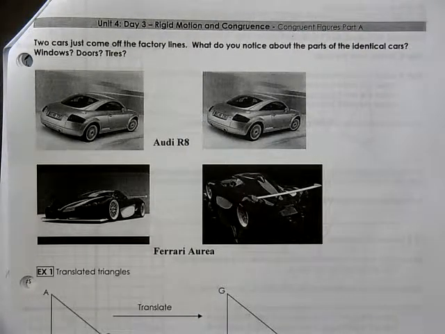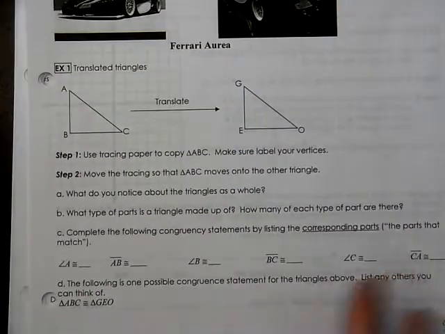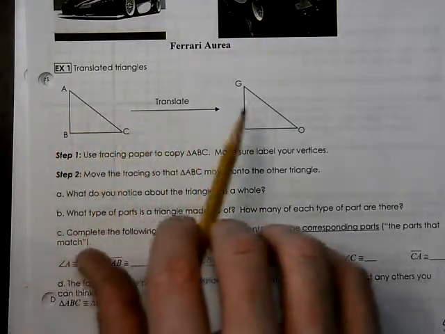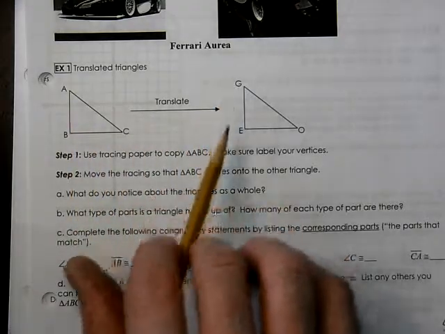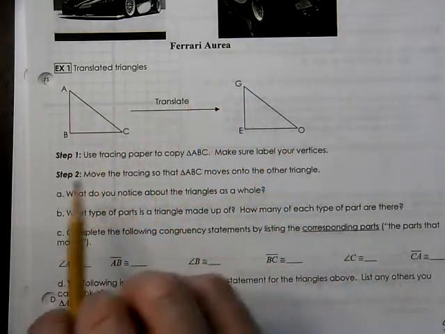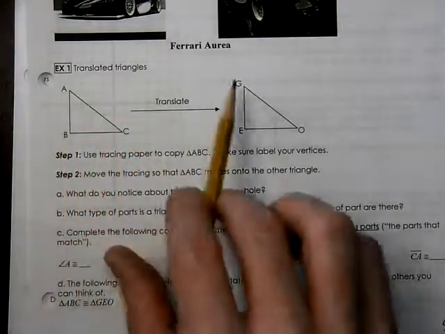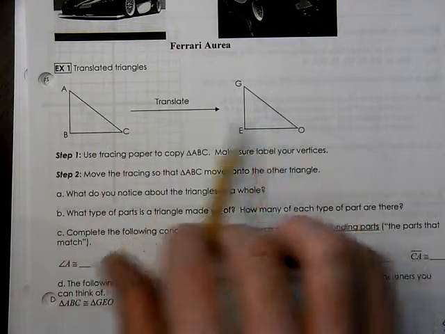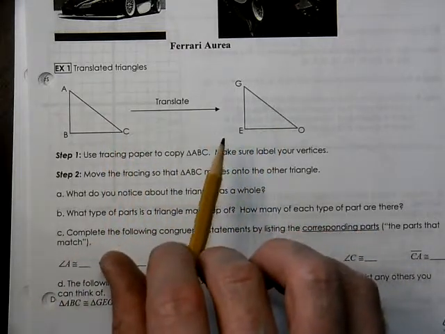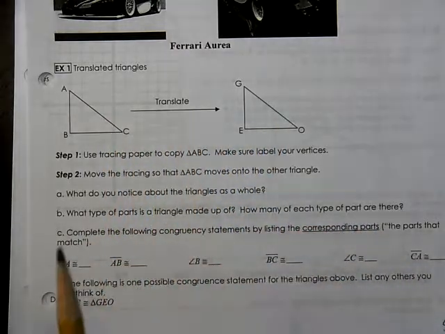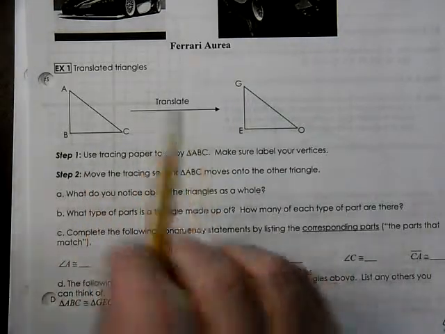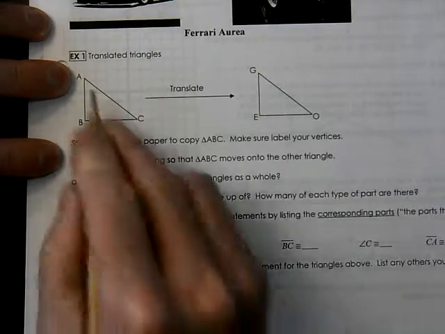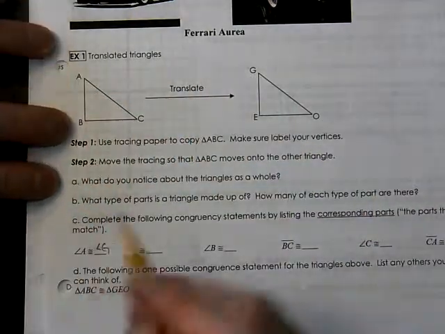Well, the same thing is true for polygons. We're going to take this triangle and we slide it. And as we slide it and move it to a new spot, we'll call it some new letters, GEO. We could trace this out exactly and see that the sides are exactly the same. Corresponding angles will still match up. If we slid this over, angle A would be the same thing as angle G. It would map over to G.